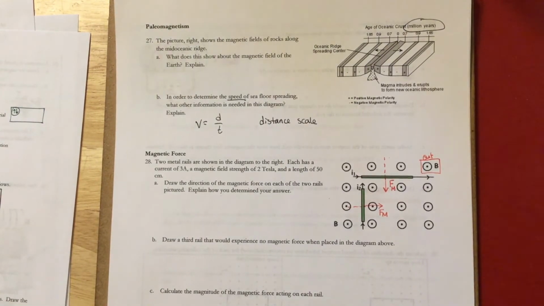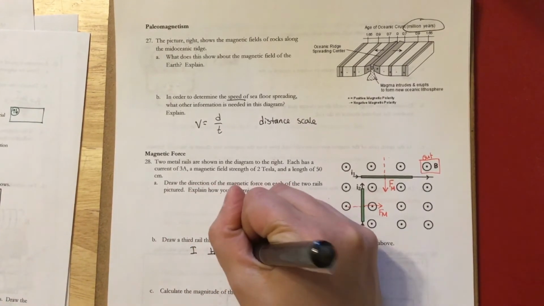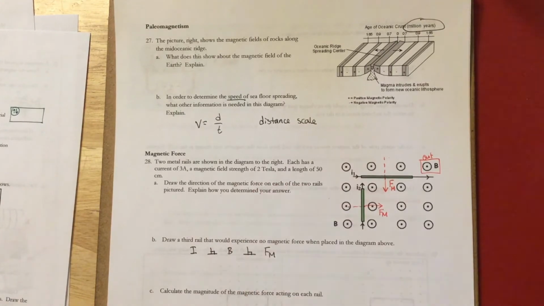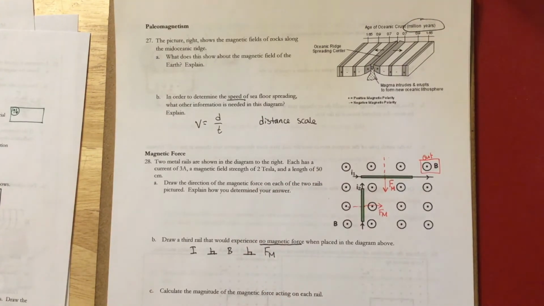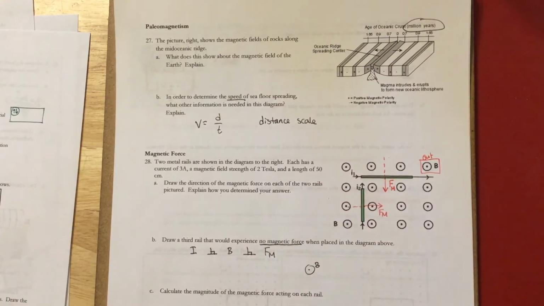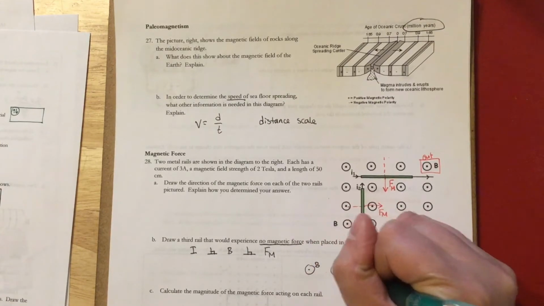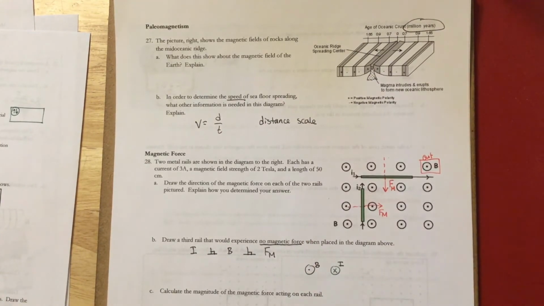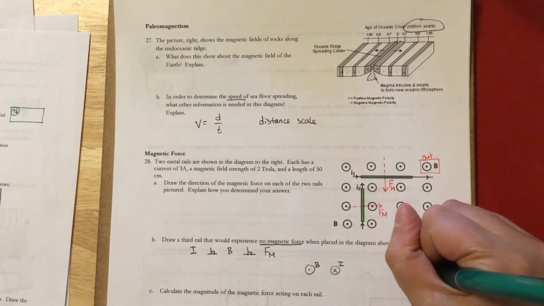Now, because current must be perpendicular to field in order to get a magnetic force, I need my current to go in the same direction as the field lines in order to make no magnetic force. So, in other words, if the field is out of the page, if I put current either into the page or out of the page, then we would have two quantities that are not perpendicular to each other.